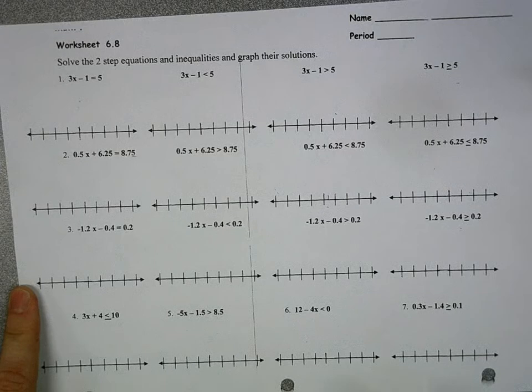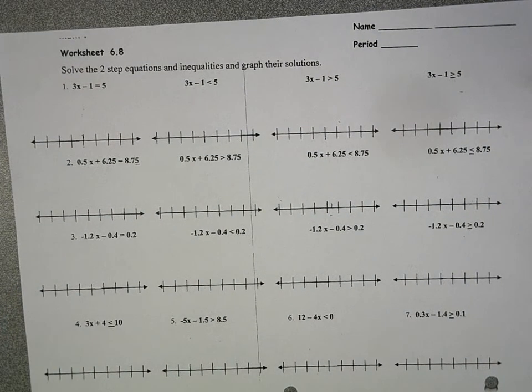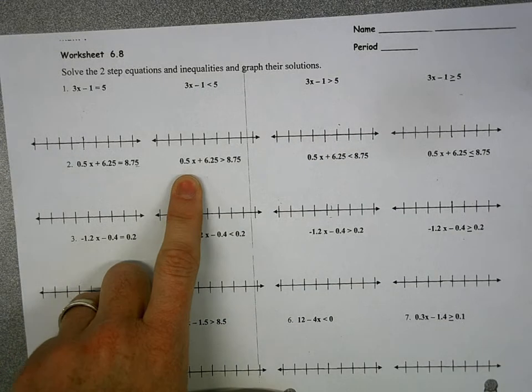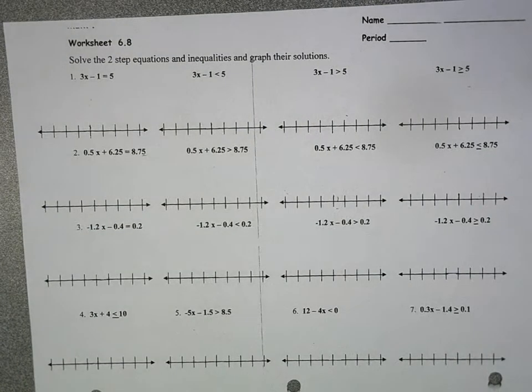So what I want to do with you is what we will consider 2B, which is row 2, the second one over. We'll call that 2B. You're going to see we've already solved the problem like this. Like I said, the main part of this worksheet is just a little review on graphing, which you guys should be okay with, but I wanted to do one with you.